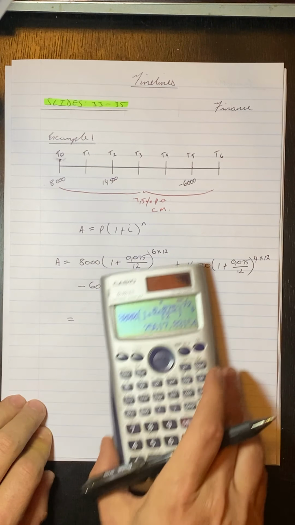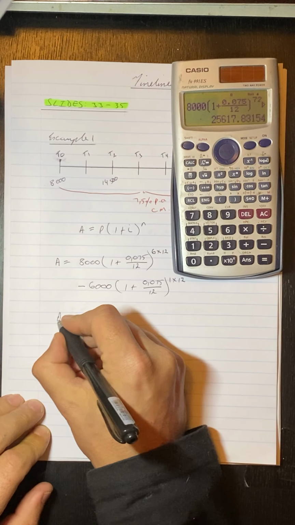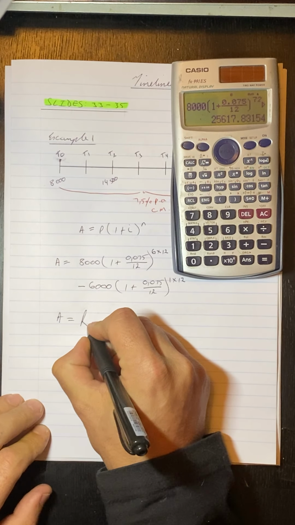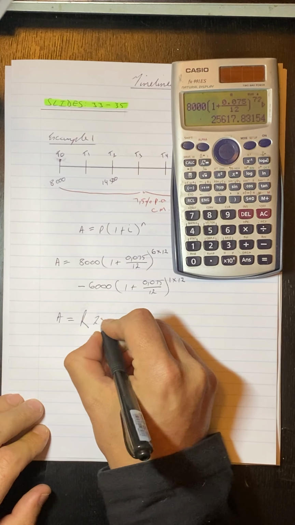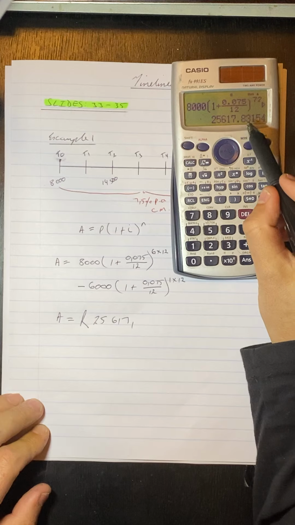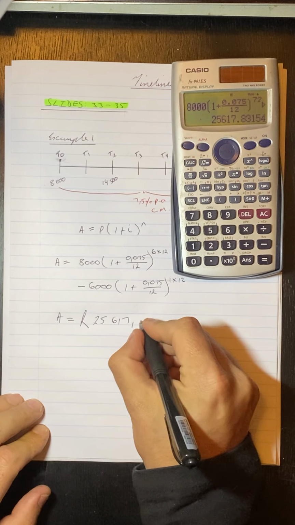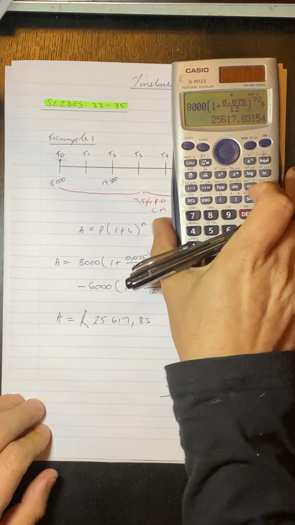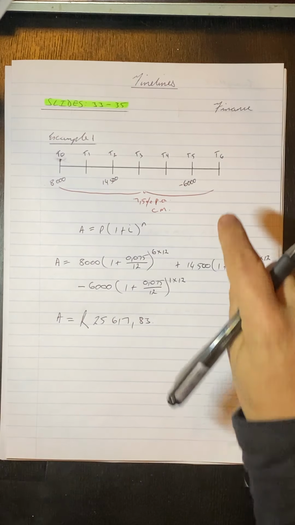So our final answer is 25,617 Rand. And because it's money, I'm going to round off to 2 decimal places and 83 cents. So at the end of 6 years, that is what the portfolio is worth. All right, going on to example 2.